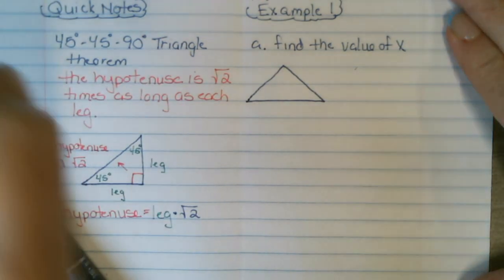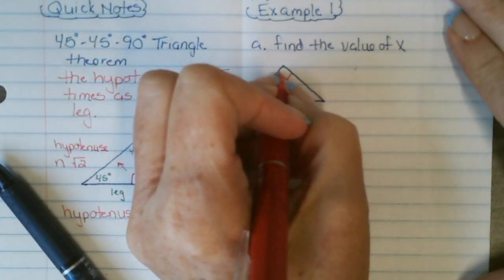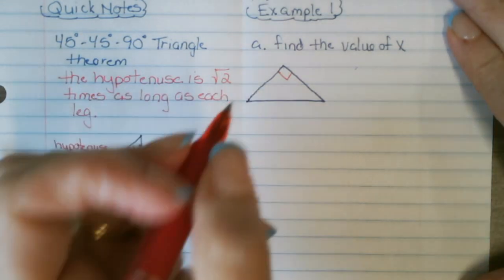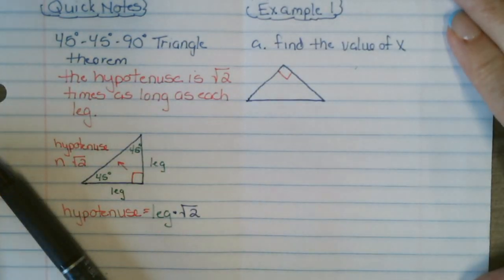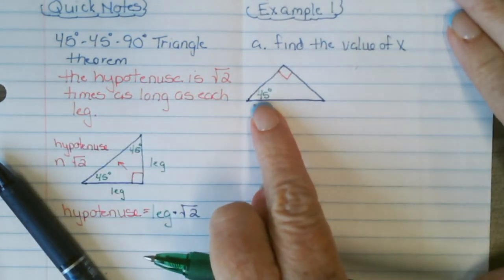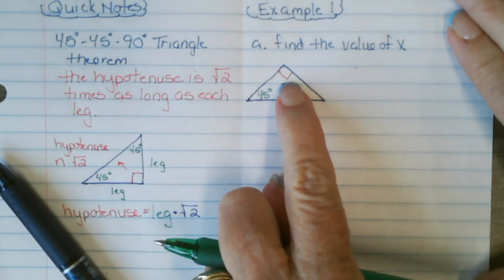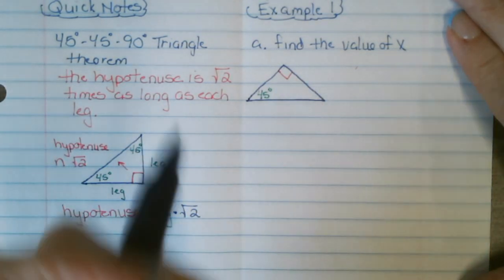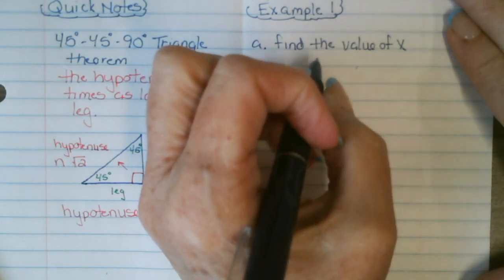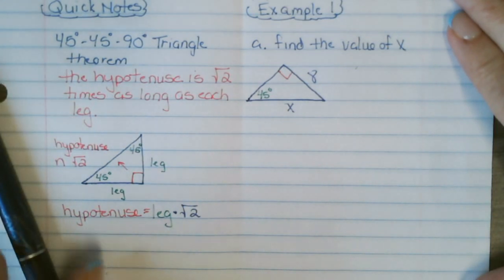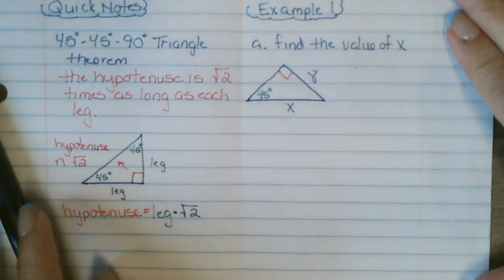And you're going to label the right angle. Label the inside. This is 45, which we know these are 45, so this is 45, that's 45, that's 90. And outside we have an 8 and an x. So the first thing you've got to do is you've got to label your triangle.